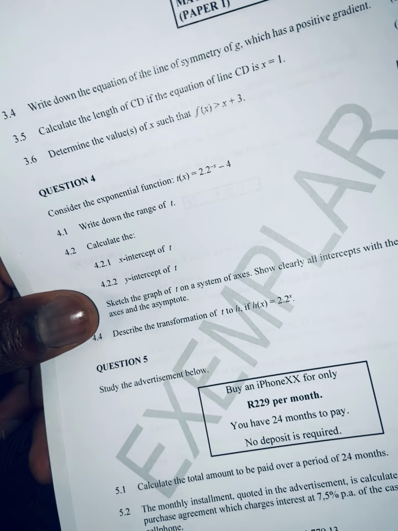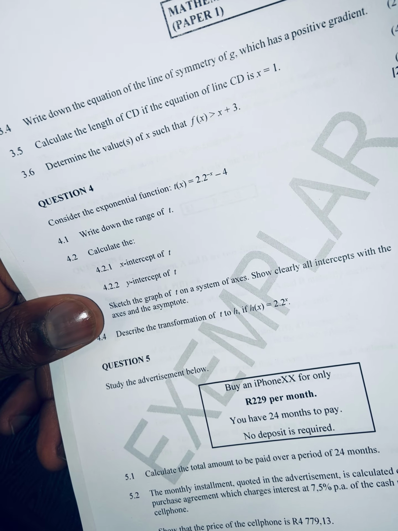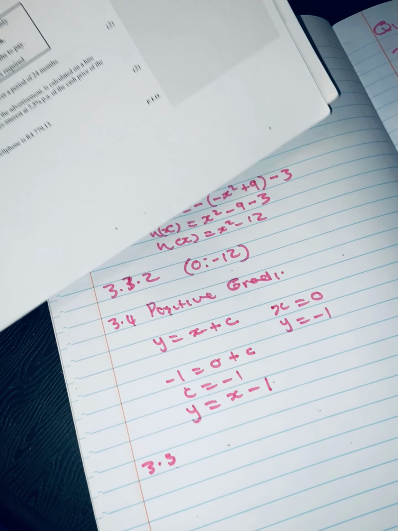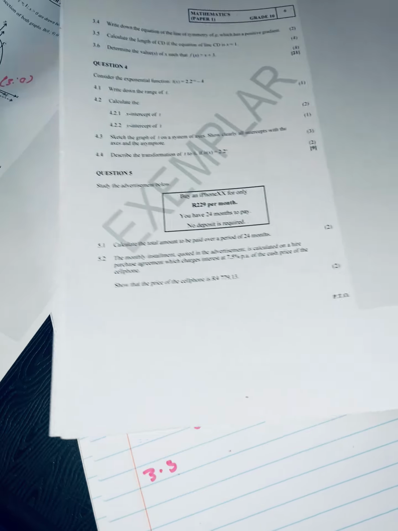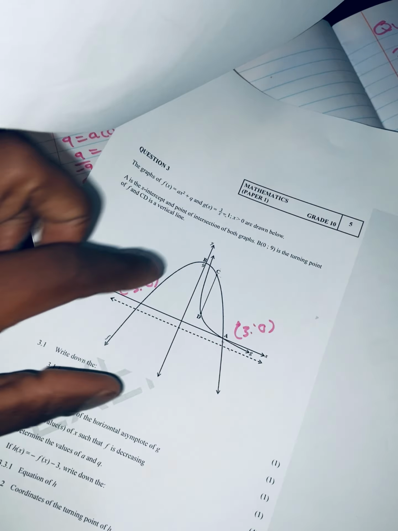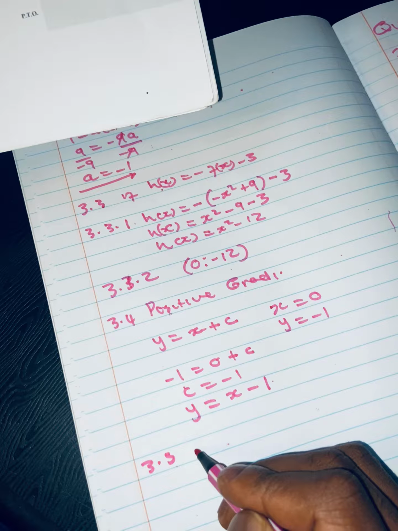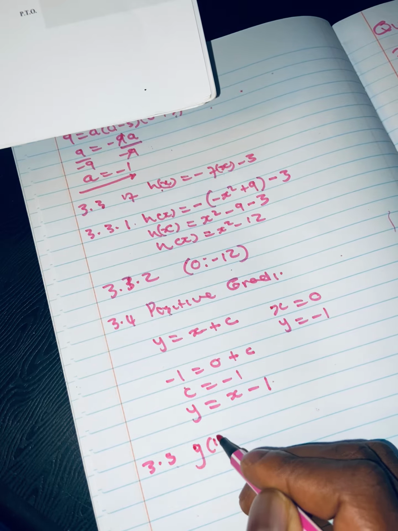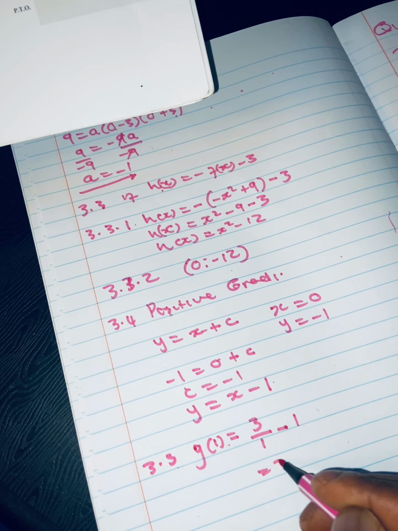3.5. Calculate the length of CD if x equals 1. So in order to calculate the length of CD, guys, remember CD, according to the graph, we can see this is a vertical line. Because it is attached to f of x and also g of x, you're going to say g of 1 equals 3 divided by 1 minus 1. So this will give you 2.